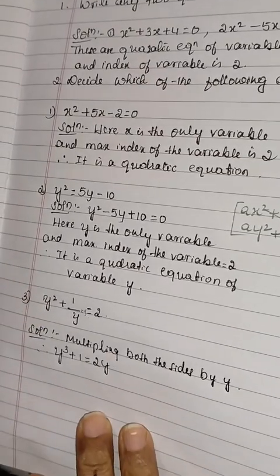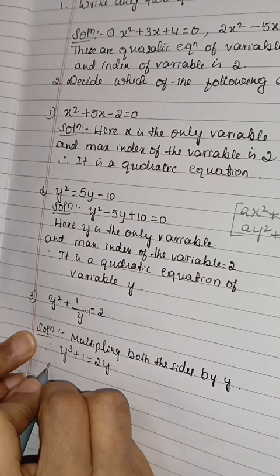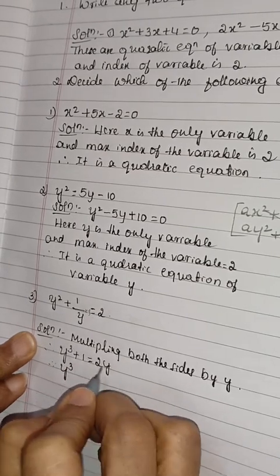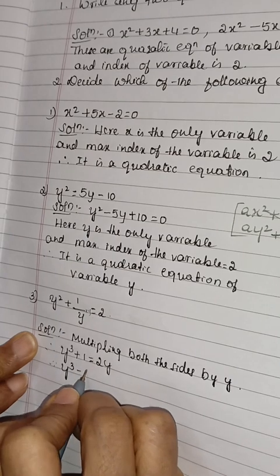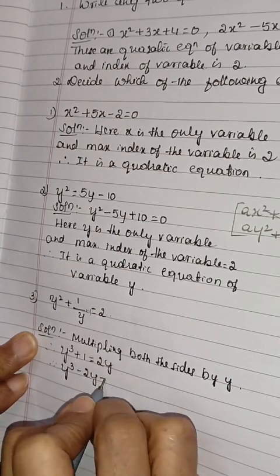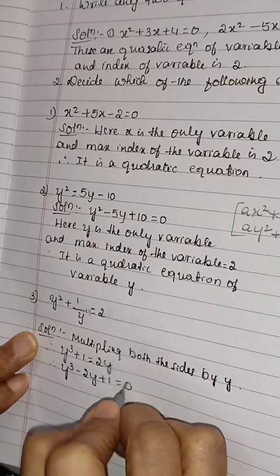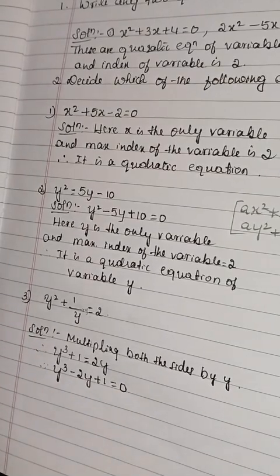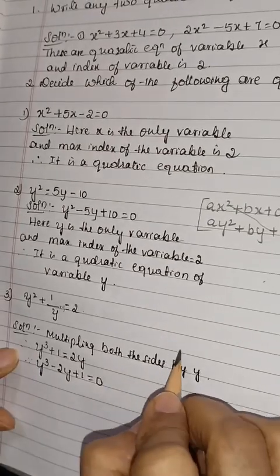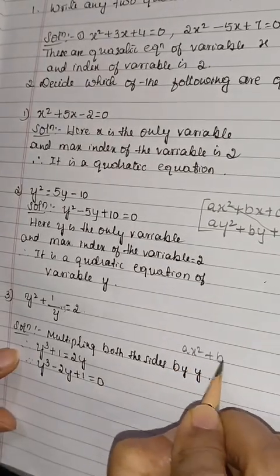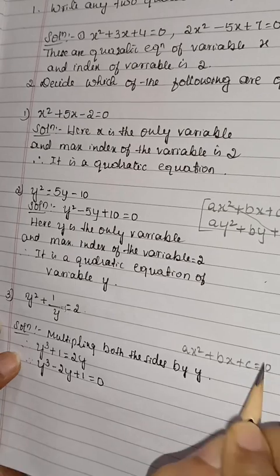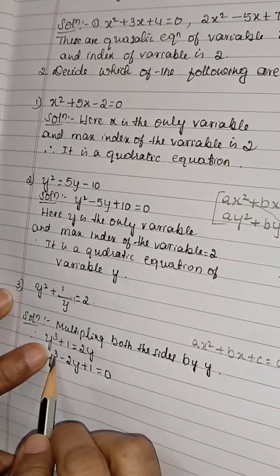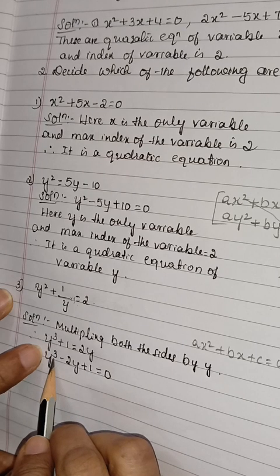Now we can write in this form. Therefore y cube, and this is the equal sign, bring 2y to this side, becomes minus 2y, and plus 1 as it is, equal to 0. Is it in the form of ax square plus bx plus c equal to 0? We need the maximum index of the variable to be 2. Here it is 3.